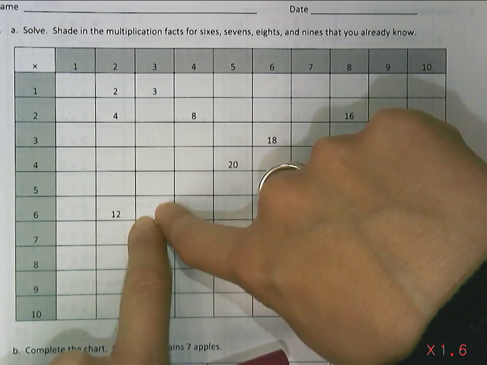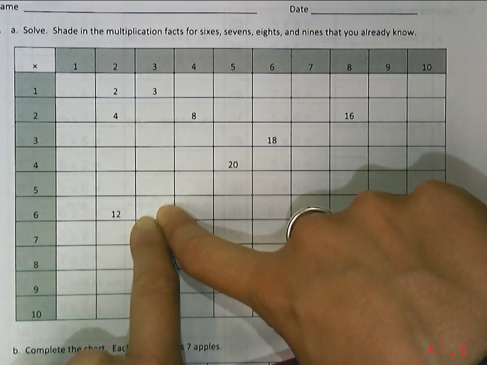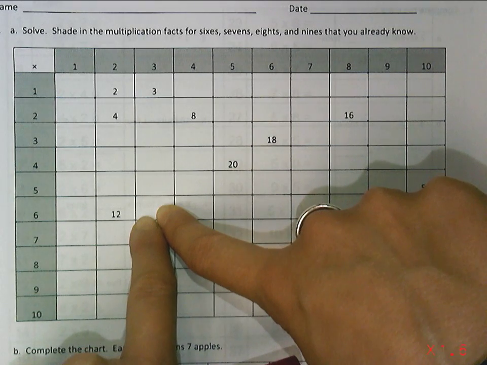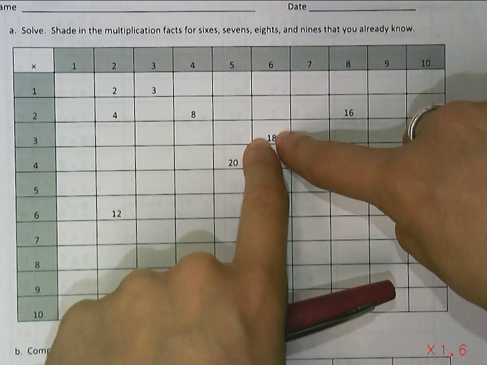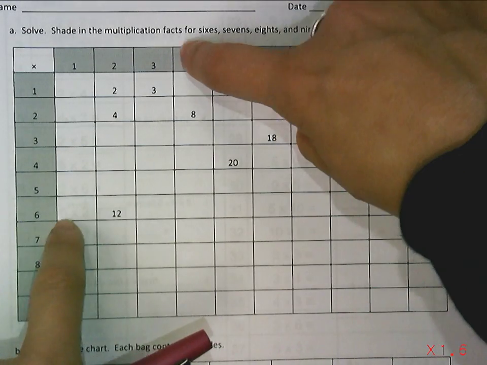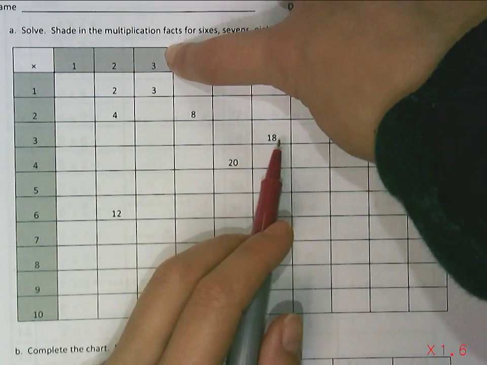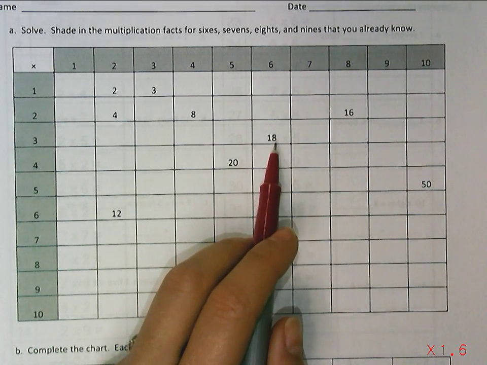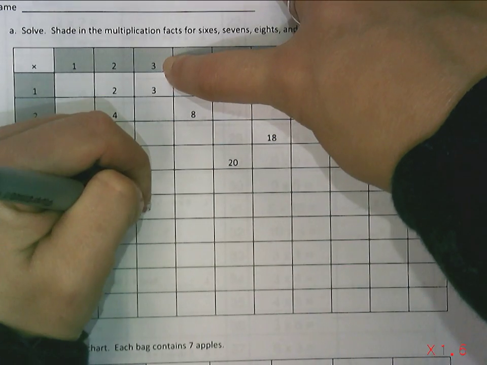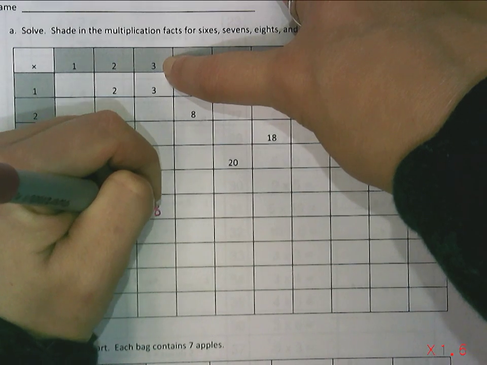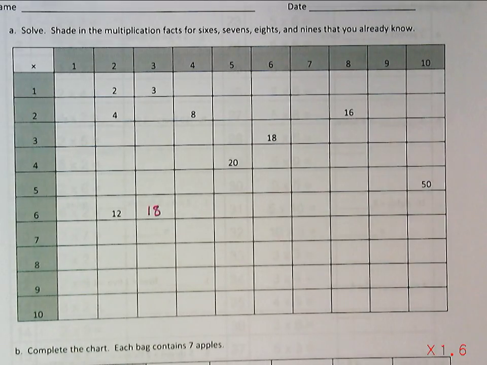Well, we don't have an answer for 6 times 3, but like the commutative property tells us, 3 times 6 is the same as 6 times 3. So in this box, we know 3 times 6 is 18. So 6 times 3 also is 18. If you haven't yet, write that in your box.